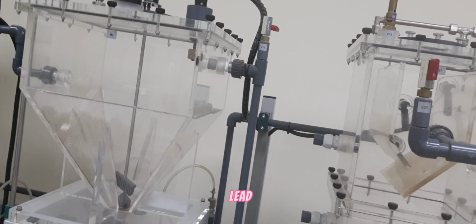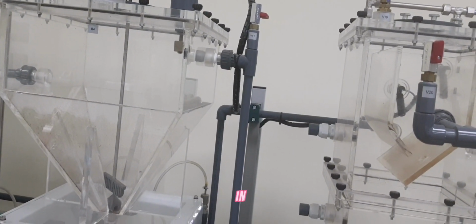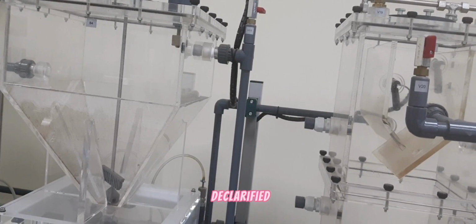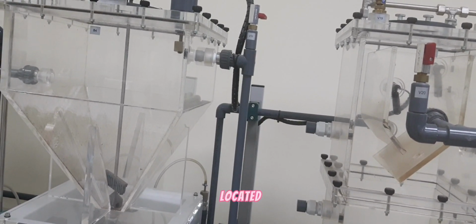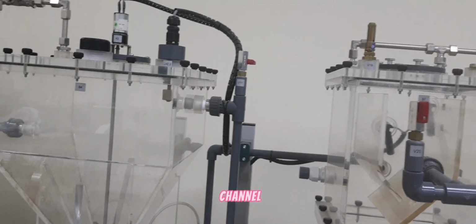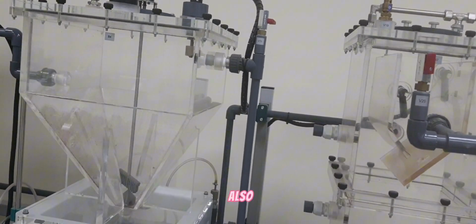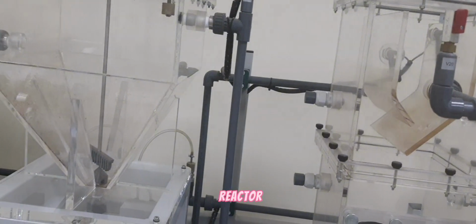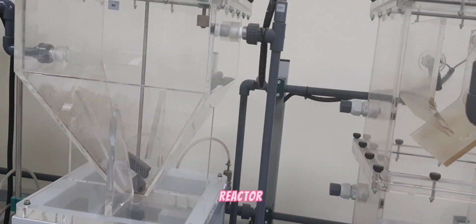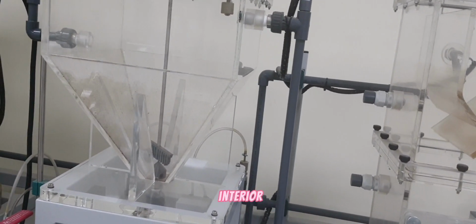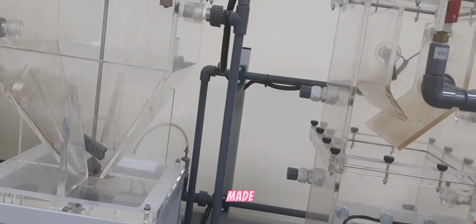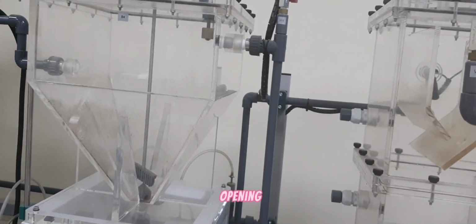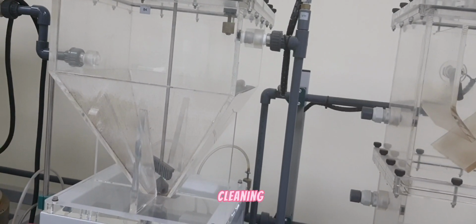The return sludge pump feeds the sedimented sludge back into the stirred tank reactor. This may lead to a channel forming in the sludge bed, such that the return sludge pump predominantly pumps the clarified water located above this channel. Now the secondary clarifier is also fitted with a level switch, unlike the first reactor, which was the stirred tank reactor. The interior of the secondary clarifier can be made accessible during commissioning by opening the inspection panel for cleaning purposes.